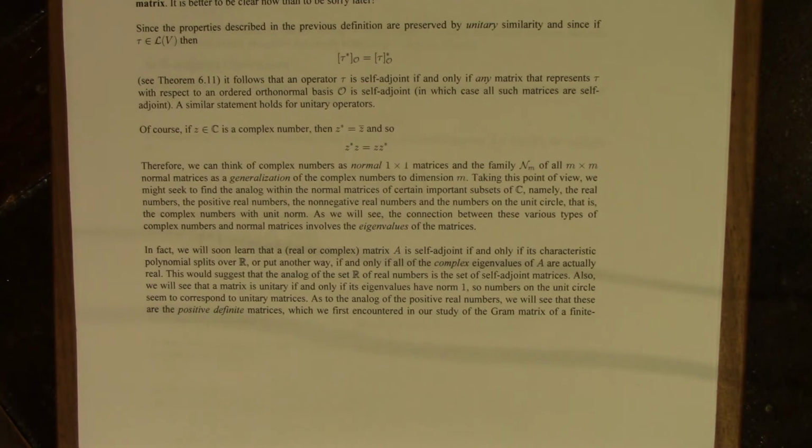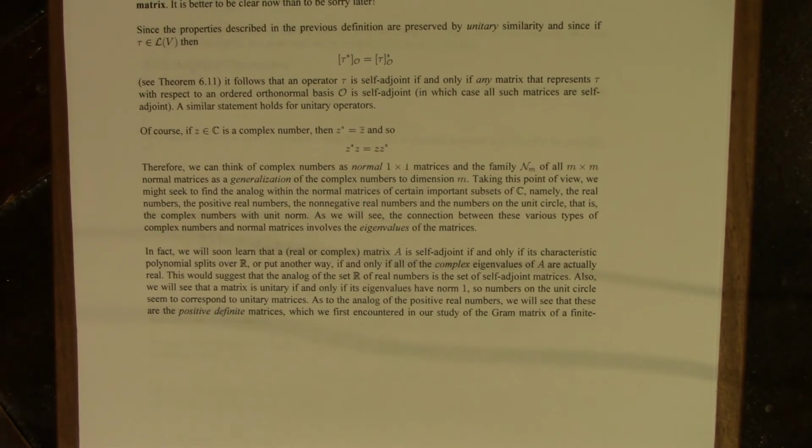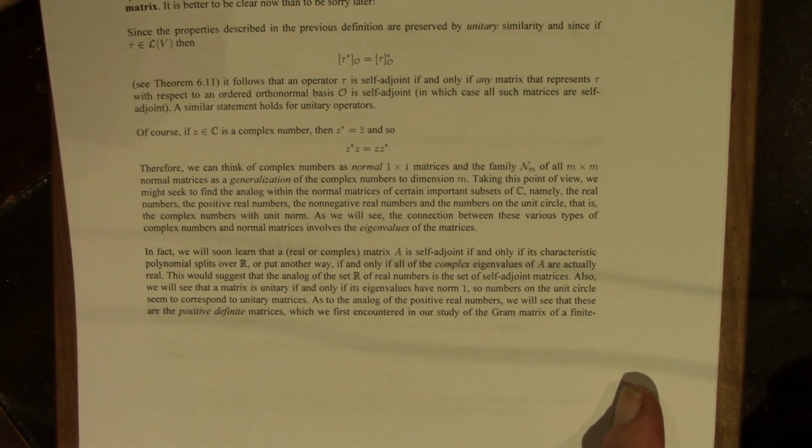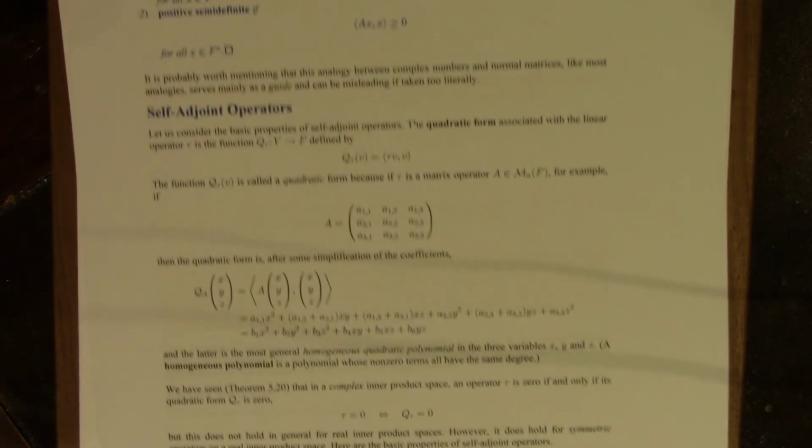We're also going to see that a matrix is unitary if and only if its eigenvalues have norm 1. So that would suggest that the complex numbers that lie on the unit circle, the ones of norm 1, generalize in higher dimensions to the unitary matrices. As to the analog of positive real numbers, we will see that those are the positive definite matrices, which we first encountered when we started to study inner product spaces. Remember that the Gram matrix of a finite dimensional inner product space is positive definite.